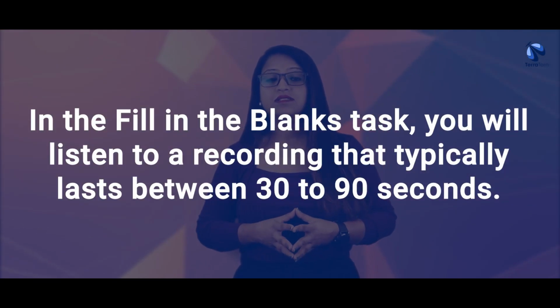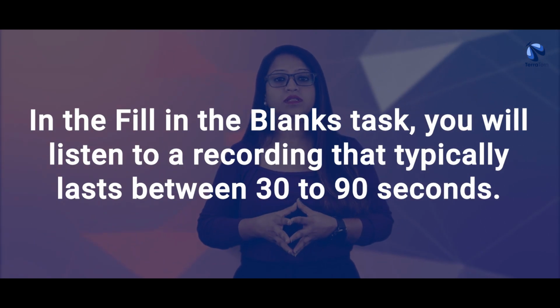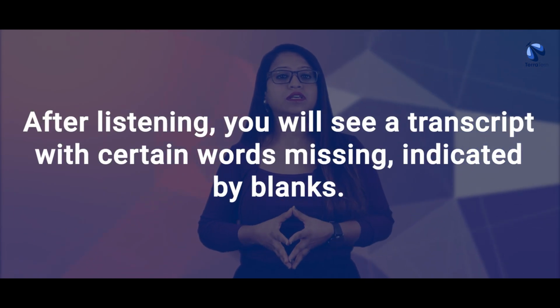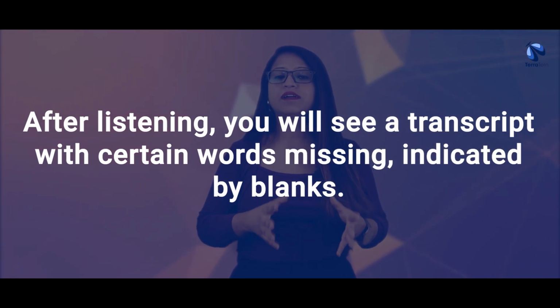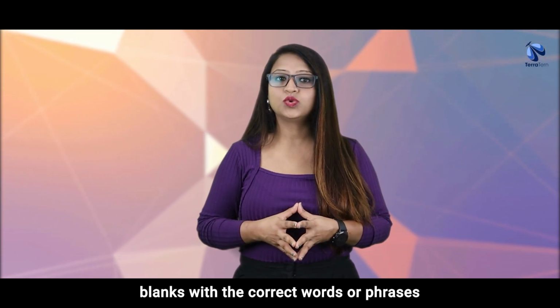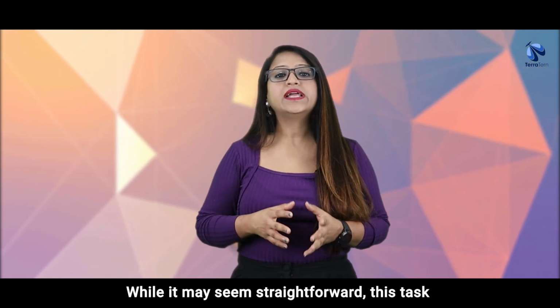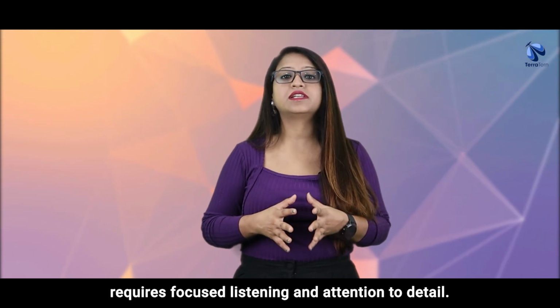In the fill in the blanks task, you will listen to a recording that typically lasts between 30 to 90 seconds. After listening, you will see a transcript with certain words missing, indicated by blanks. Your job is to listen closely and fill in those blanks with the correct word or phrase. While it may seem straightforward, this task requires focused listening and attention to detail.